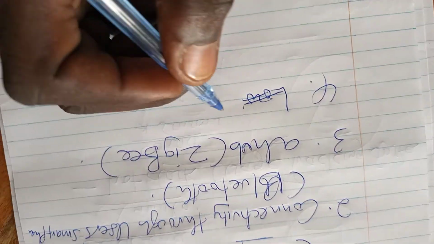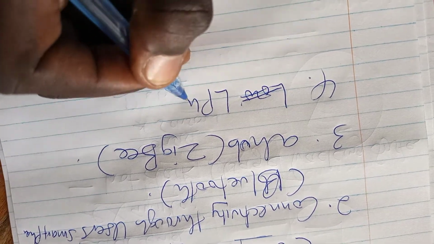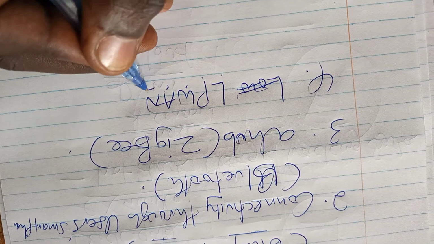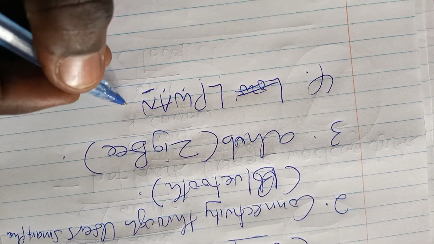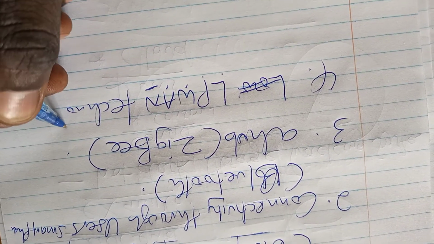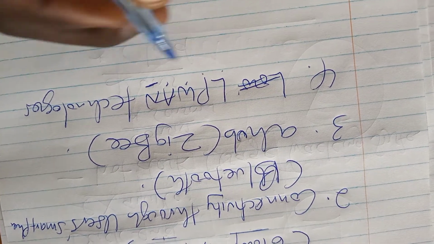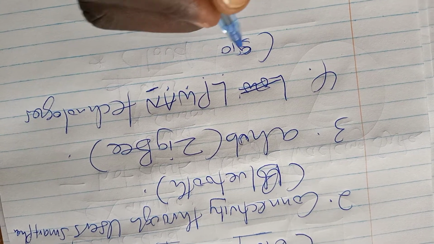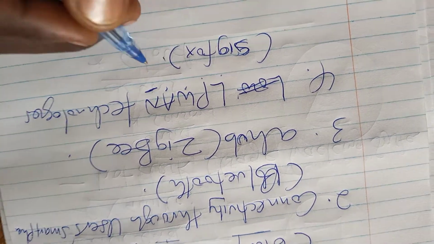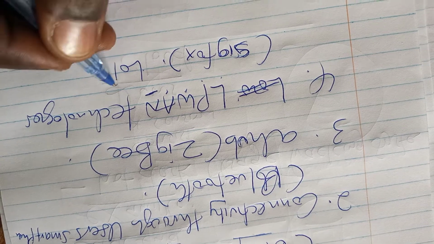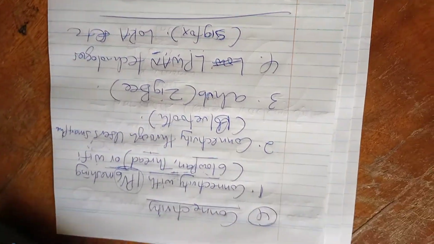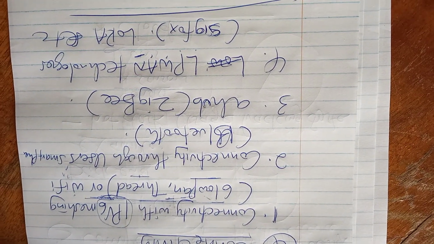These ones, they can abbreviate it as LPWAN, low power wide area networks. These technologies can include Sigfox, maybe things like LoRa and so on. This is basically connectivity in wide area networks.